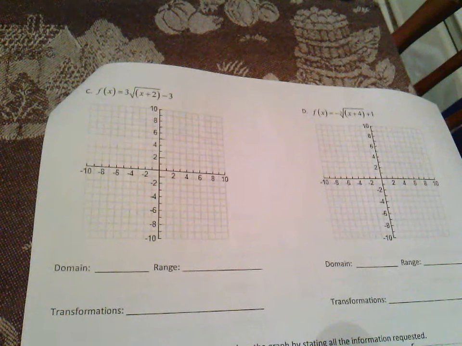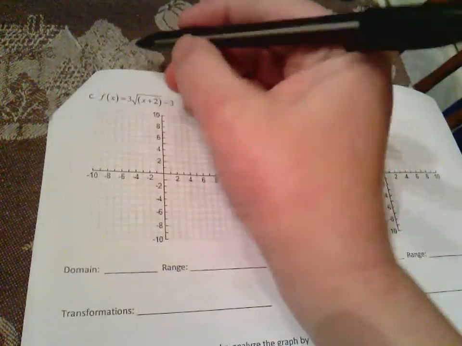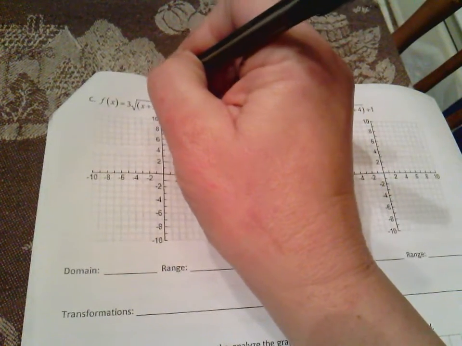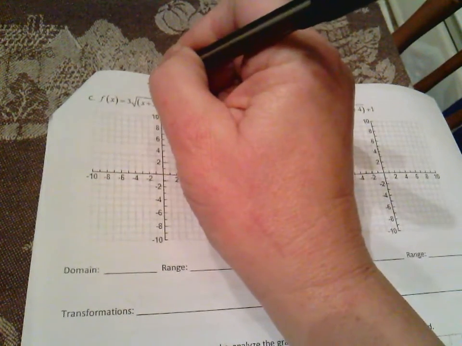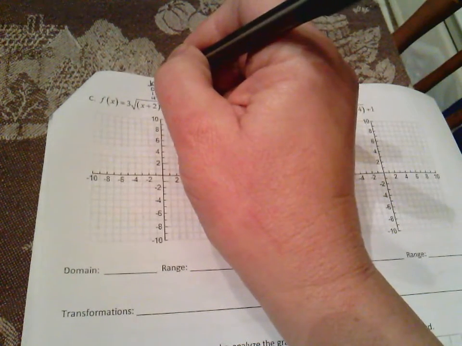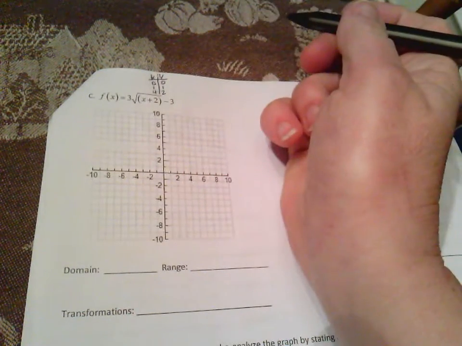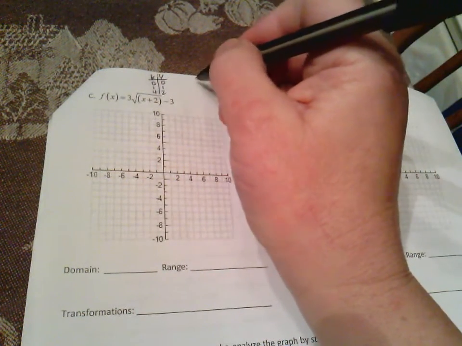All right, moving over to the next page. Once again, parent graph is our square root, so we're starting out with 0, 1, 4, 9. And our square roots are 0, 1, 2, and then for 9 it's 3. We want to make our transformed graph.